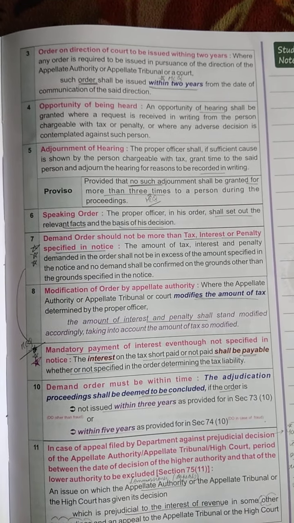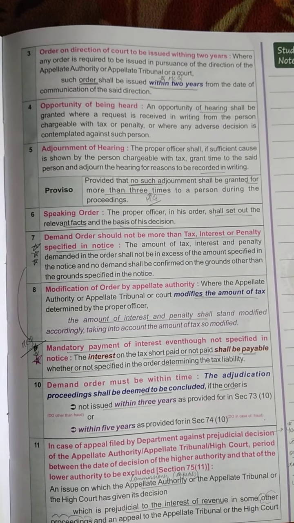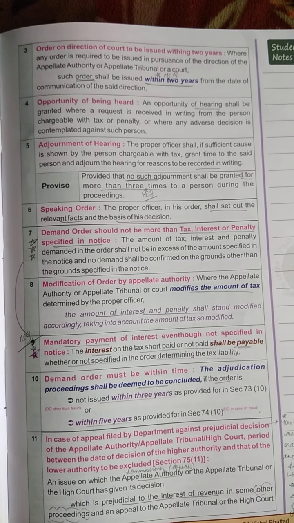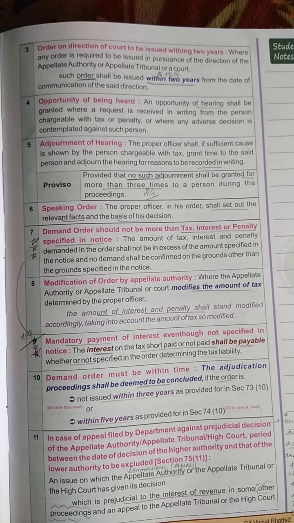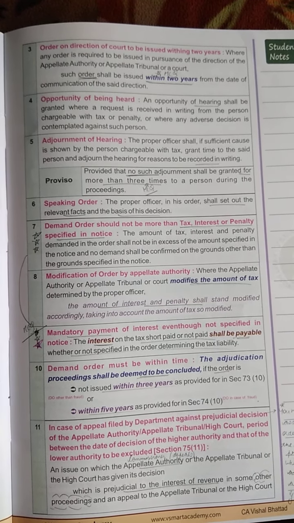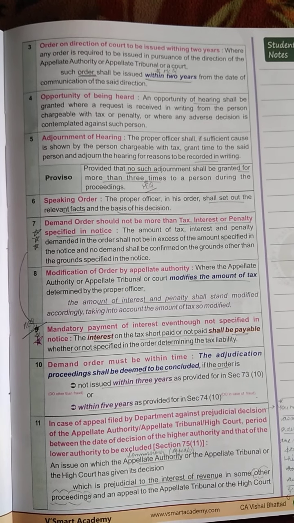Then adjournment of hearing. The proper officer may adjourn the hearing, provided that no such adjournment shall be granted for more than 3 times to a person. Then a speaking order needs to be provided, that is, the relevant facts on the basis of which the decision is made need to be provided. Next, demand order should not be more than tax, interest, or penalty specified in notice.